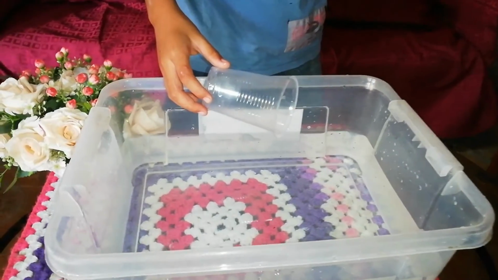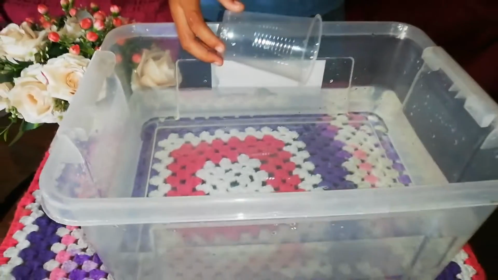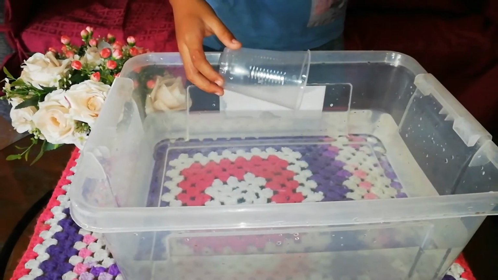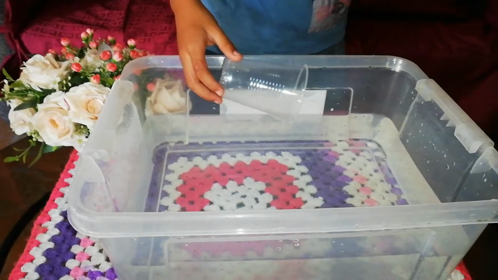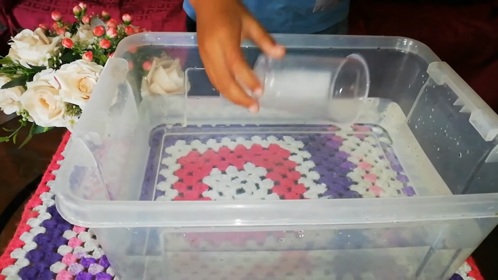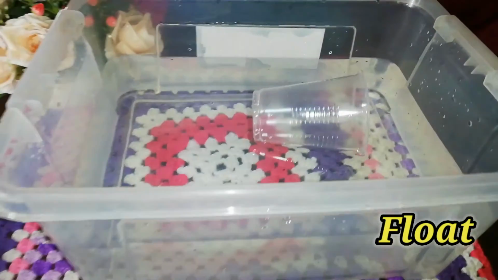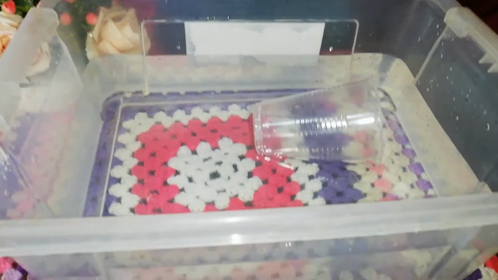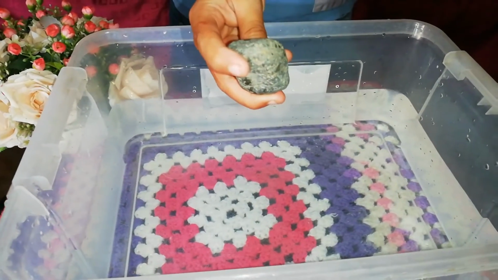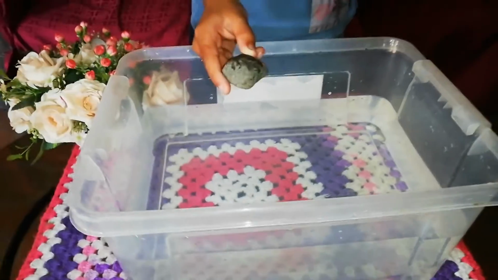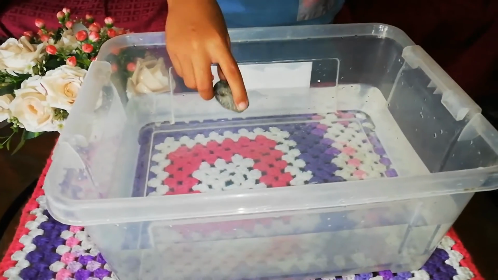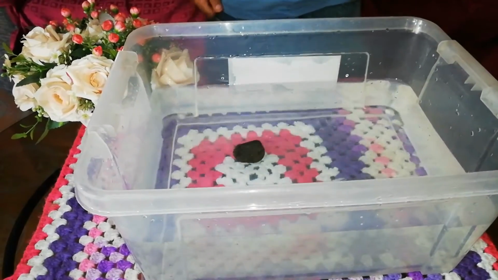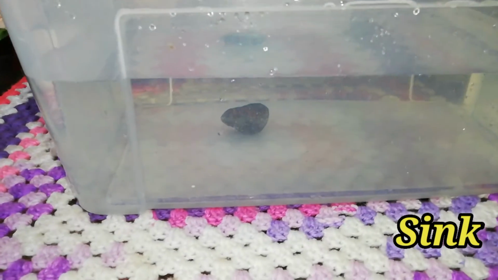Our next object is a plastic cup. Observe what will happen to the plastic cup. Yes, the plastic cup floats on water. Then we have a rock. The rock sinks in water.